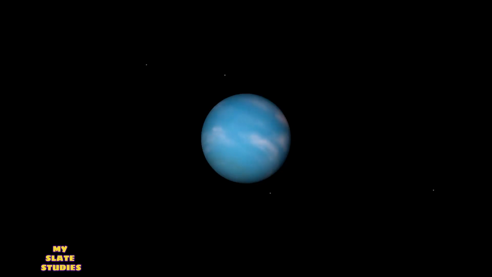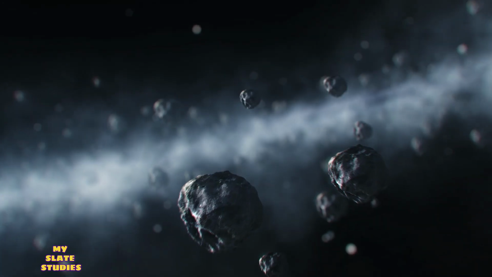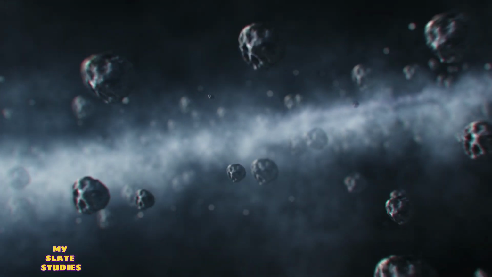Kuiper Belt and Oort Cloud. Beyond the orbit of Neptune, there is the Kuiper Belt, a region of icy bodies. Farther out is the Oort Cloud, a vast and mostly hypothetical region of icy objects, believed to be the source of long-period comets.